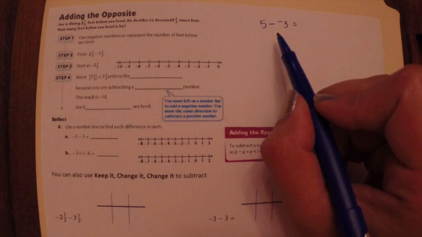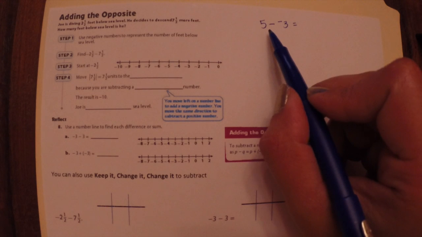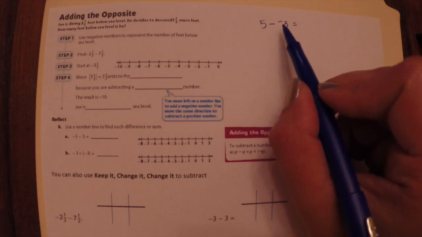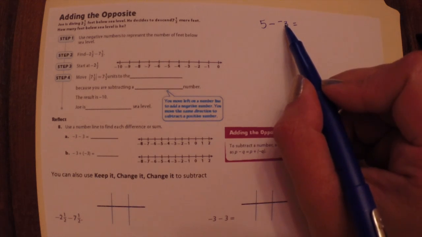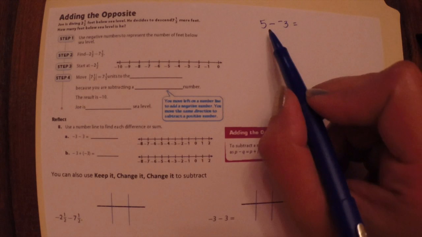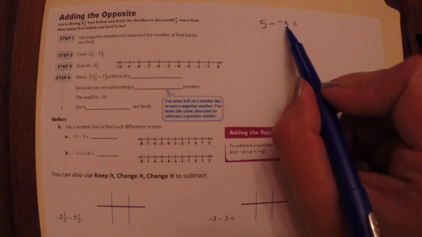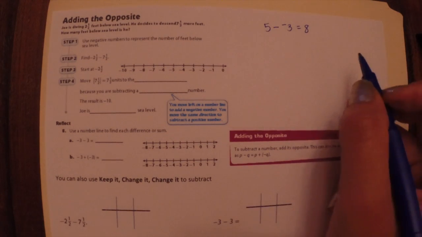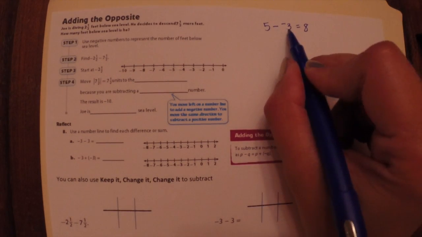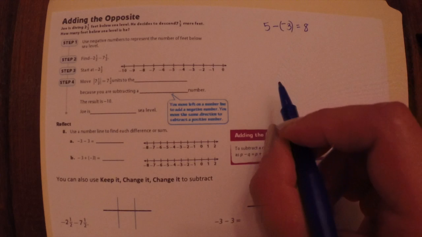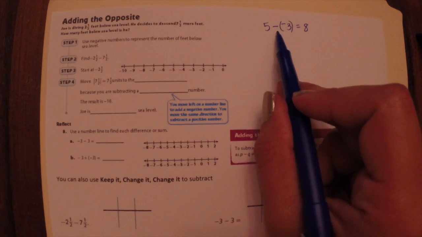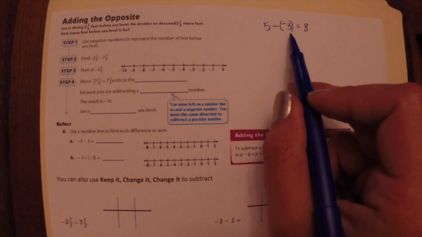if I start at 5 on a number line, remember when we're subtracting a negative number, you are going to go to the right. So if I started at 5 and I went 3 to the right, where would I end up? At 8, right? I'm going to put the negative in parentheses so you can tell the negative part from the subtraction sign. That's the only reason I separated it.